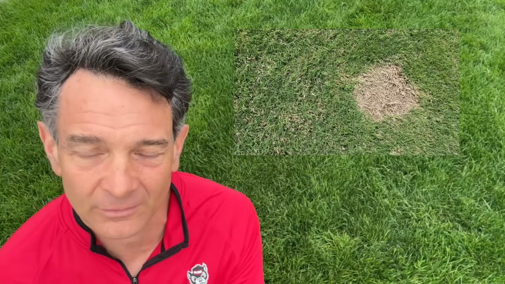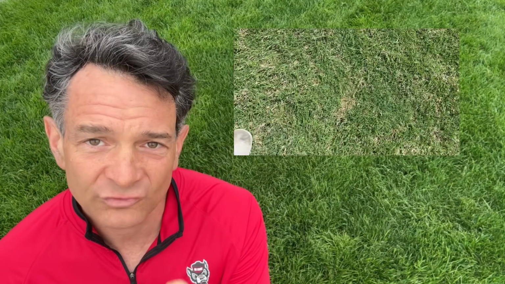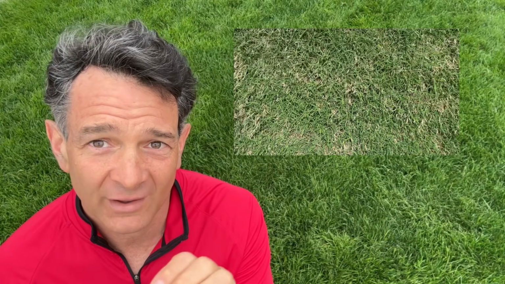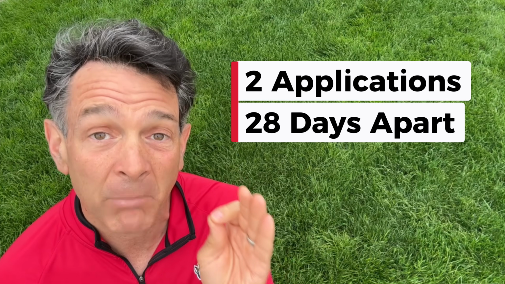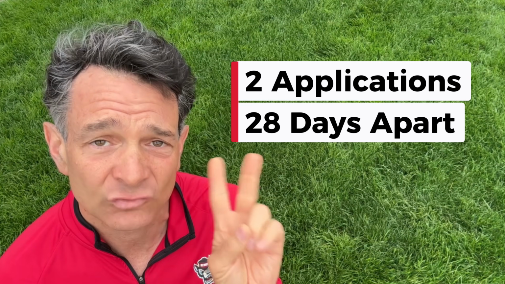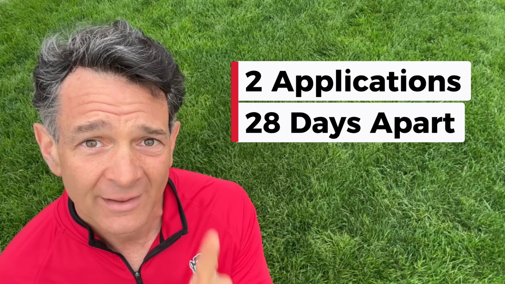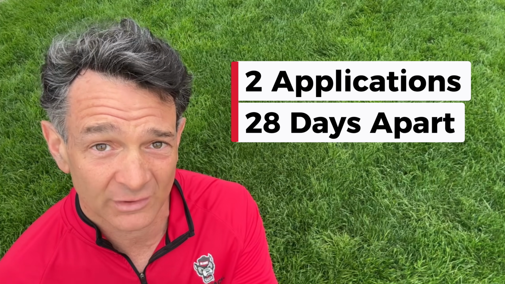The key point here: what you're seeing now, applying fungicides now will not fix this. These diseases actually infect the turf in the fall and weaken it going into winter. Then winter kill finishes it off. The correct timing on these applications is late summer, early fall, when soil temperatures drop to 75 degrees. At that point, you want to apply a program combining Artavia and Gunner in two applications 28 days apart. That's how you prevent the damage that you're seeing right now.